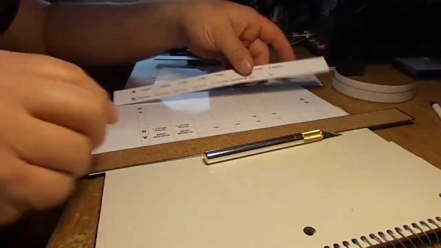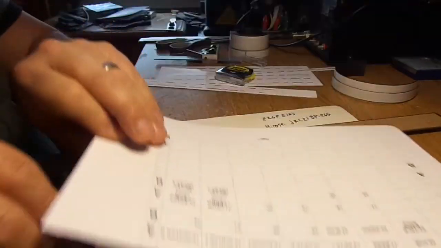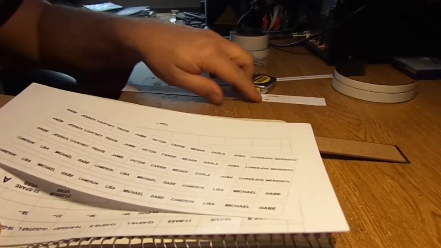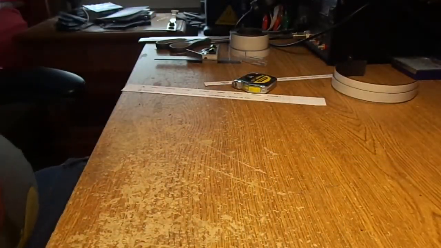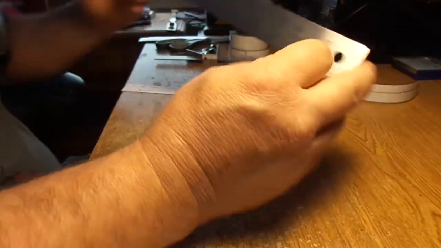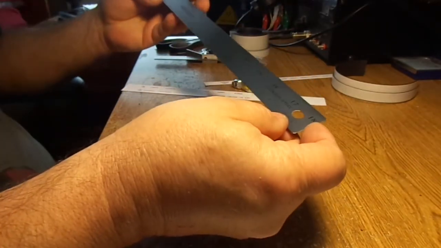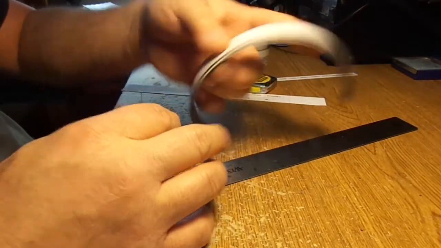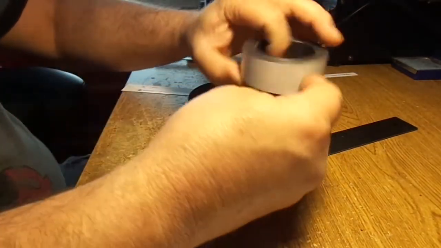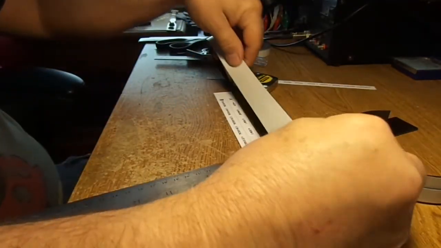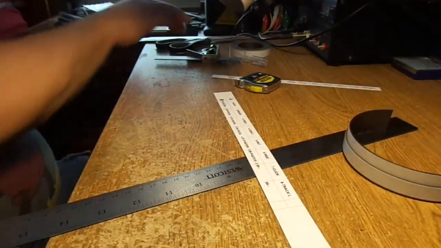So now, what I like to do is get this out of the way for right now. The rule that I'm using, where does it say? It says stainless steel, but it's not 100% stainless steel. So that's great because this magnetic material will stick to it. So I basically just take my roll and I lay it out the width that I need, and I'll cut it off with the scissors.